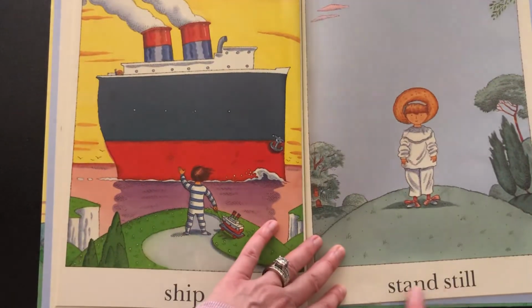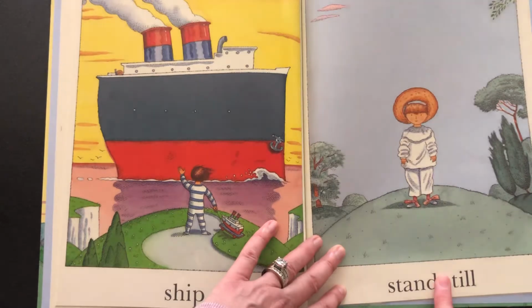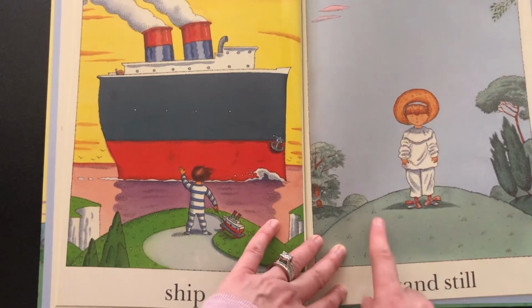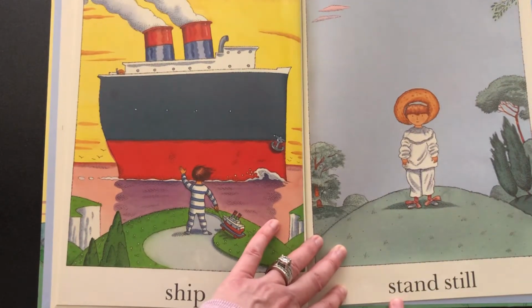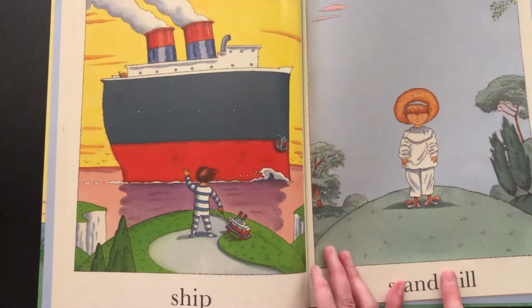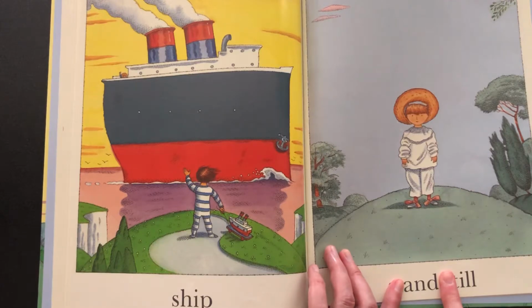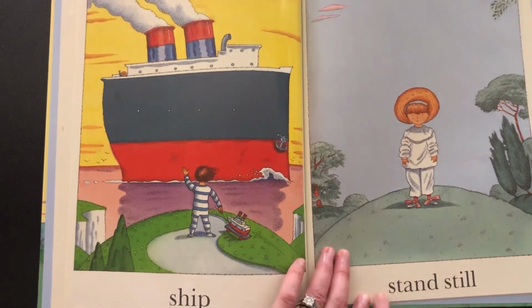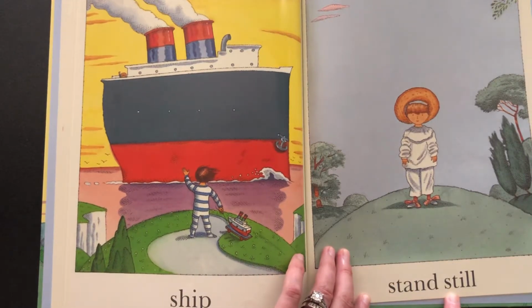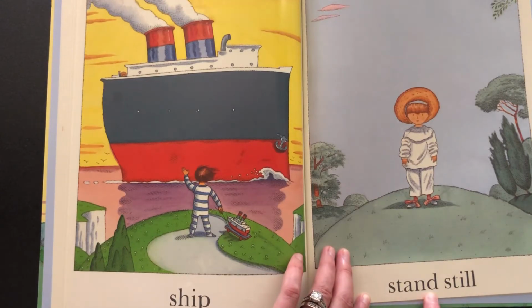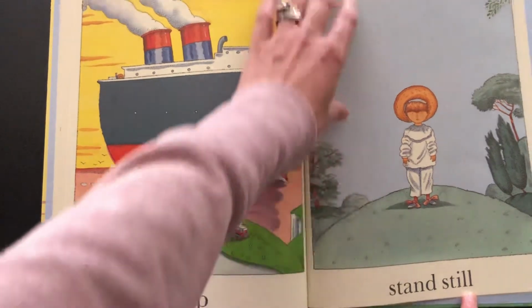Now this has two words because I see a word here and then a finger space and then another word. So this little girl is just standing there on the hill. So we can see actually the word and inside of this word, don't we? That's a sight word. A-N-D, and. So this is the word stand. And what do you think this might say? Still. Good job. Stand still.